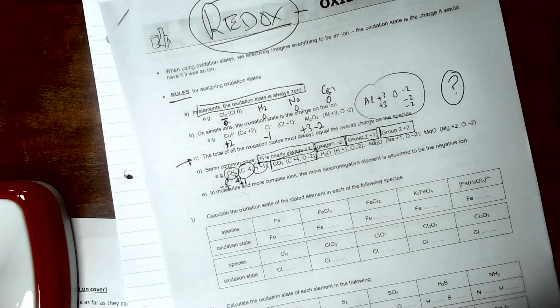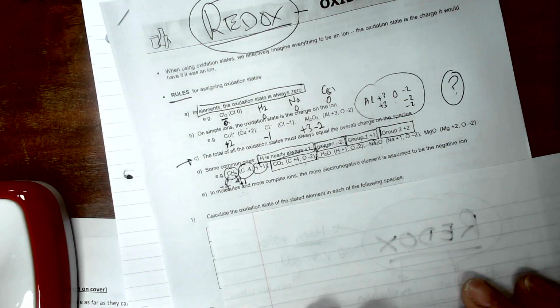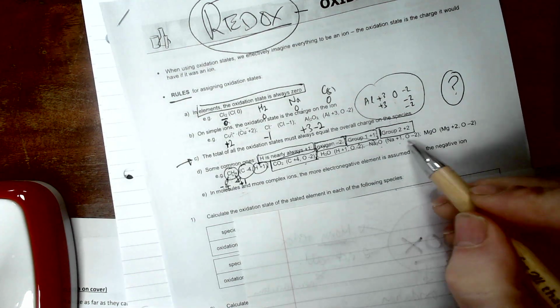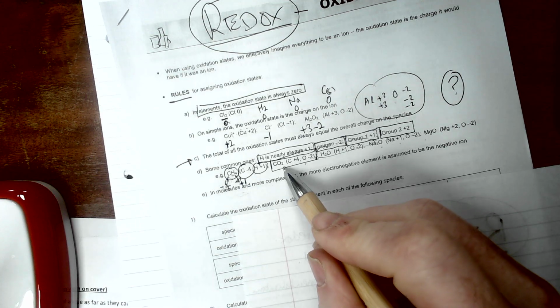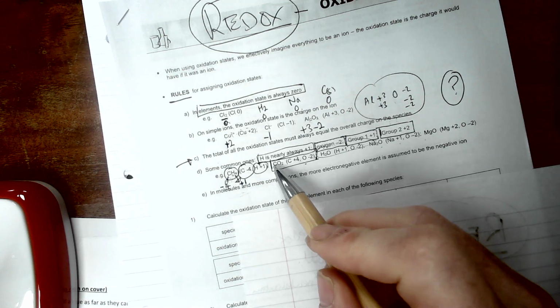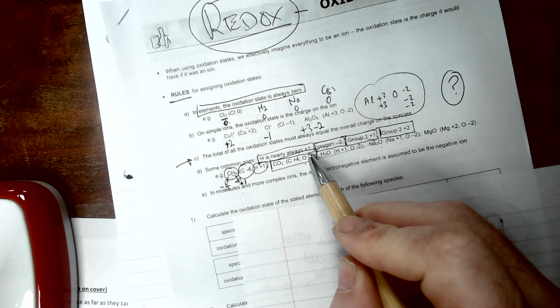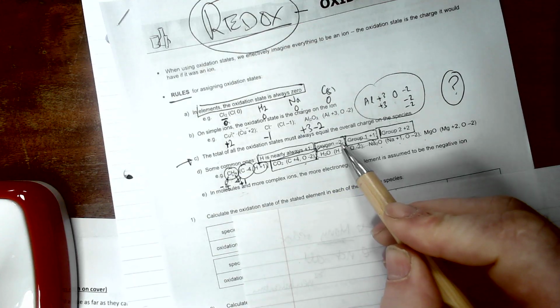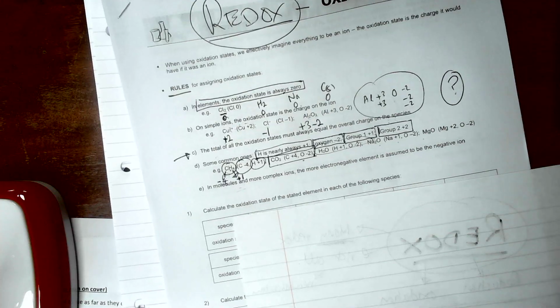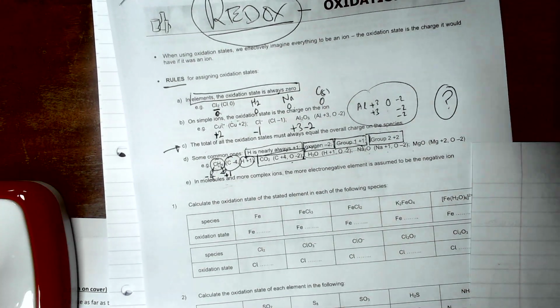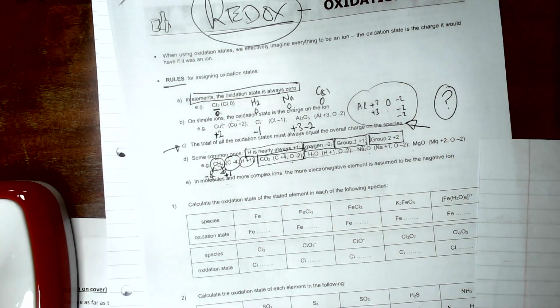So oxidation states are a little bit like charges. If it's an ionic compound, we can just use the charges. If it's a covalent compound like these, we're going to just apply some of the rules. The rules being, hydrogen is nearly always +1, oxygen is -2, group 1 elements are +1, and group 2 elements are +2.